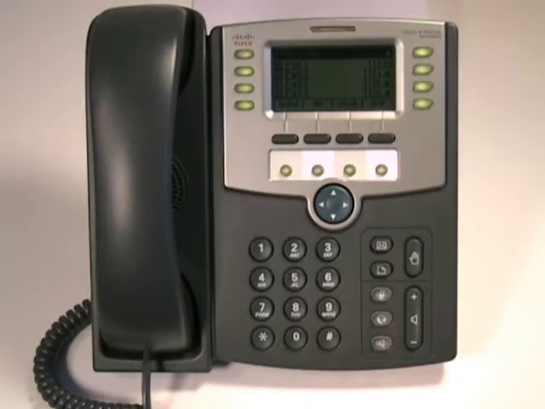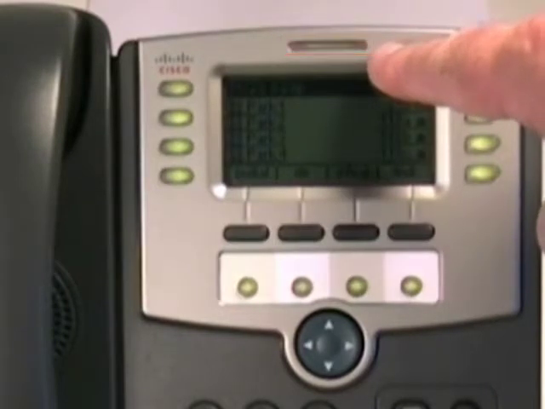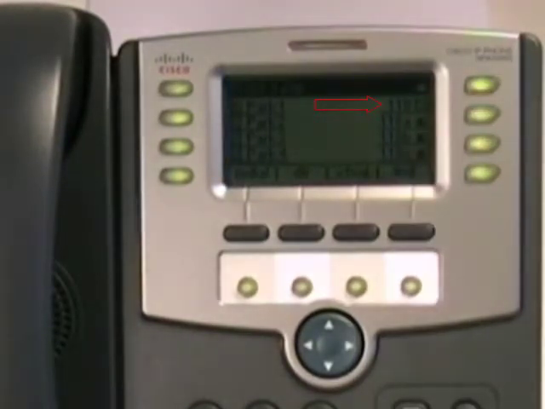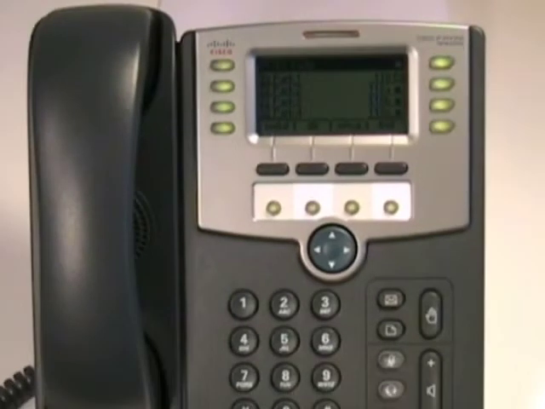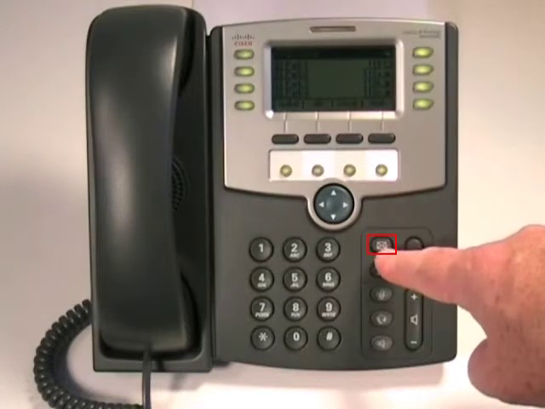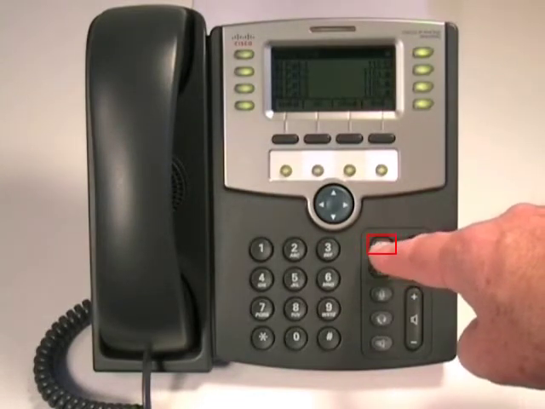When you receive voicemail on your phone, you'll notice a red voicemail indicator illuminated here at the top of the phone and a message envelope appearing against the first line appearance button on the phone. To access the voicemail system from this phone, press the voicemail button here or messages button or simply dial 1000.